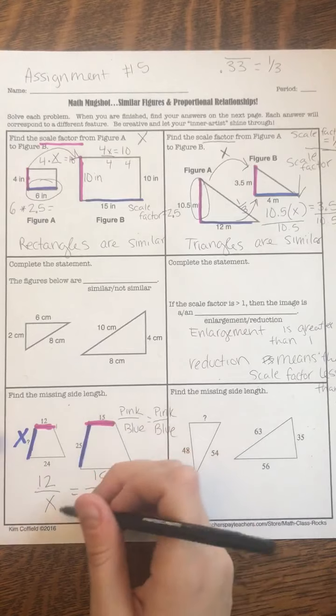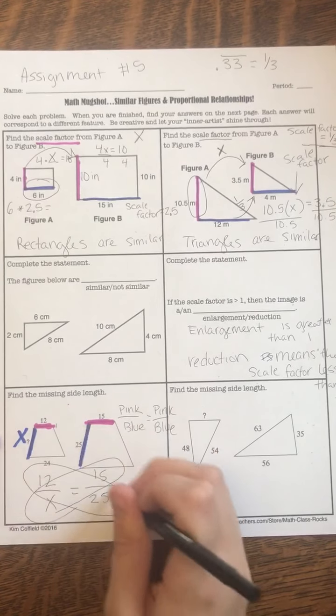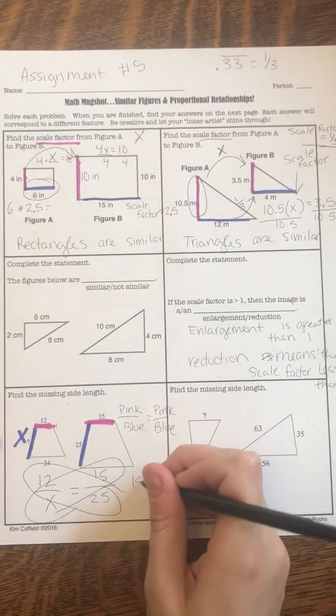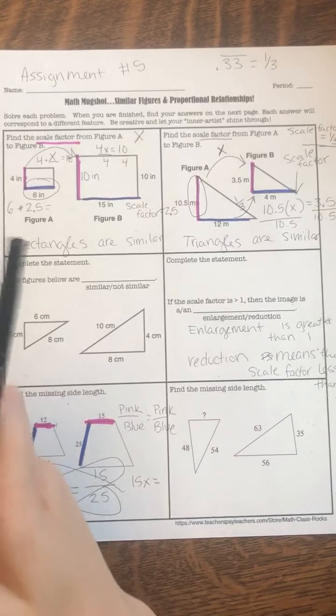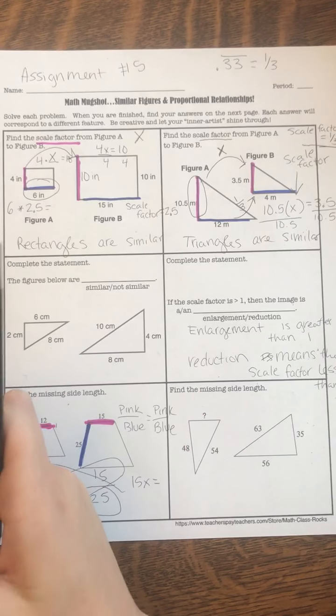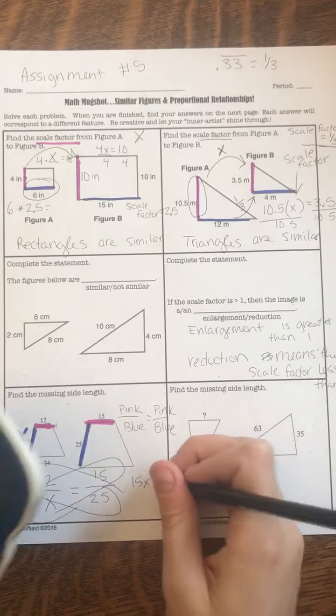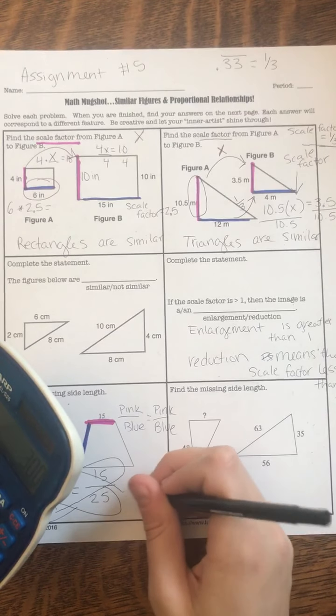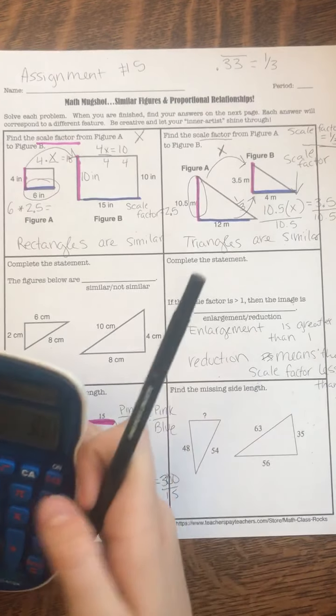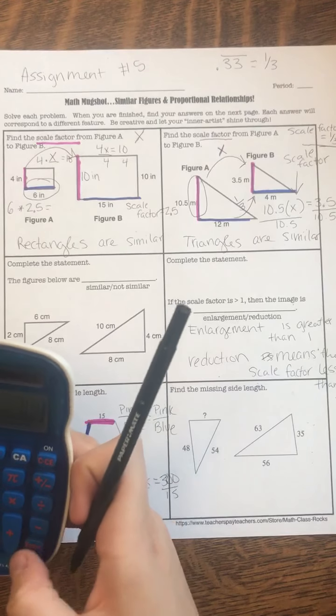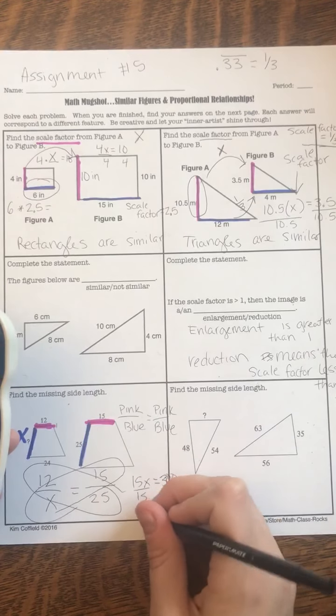And then I can butterfly. 15 times X is 15X. 12 times 25, let me get out my handy dandy calculator. 12 times 25 equals 300. Final step, divide both sides by 15. And I get X equal to 20.